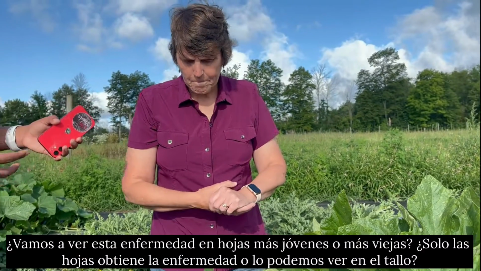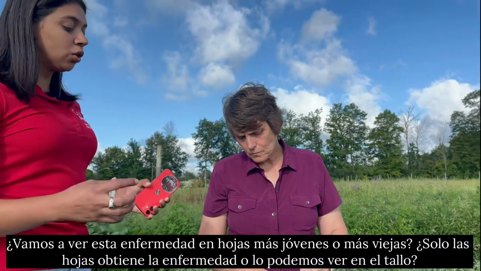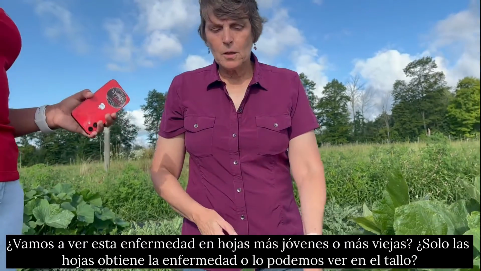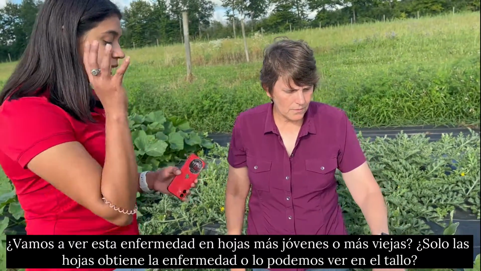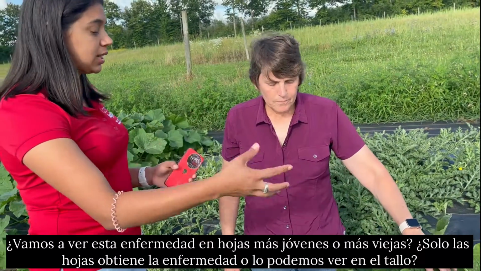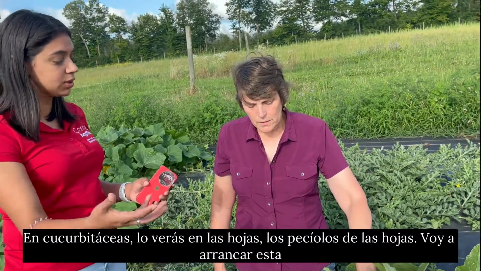Are we going to see these mostly in younger or older leaves, or will it be distributed evenly? And are the leaves the only ones that get the powdery, or can we see it on the stems of the plant? How is it distributed?